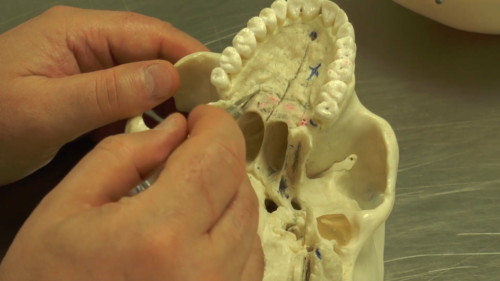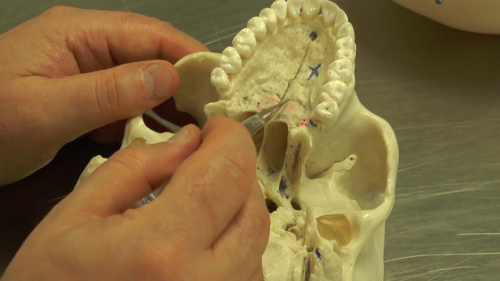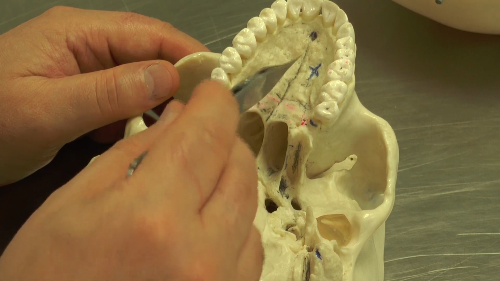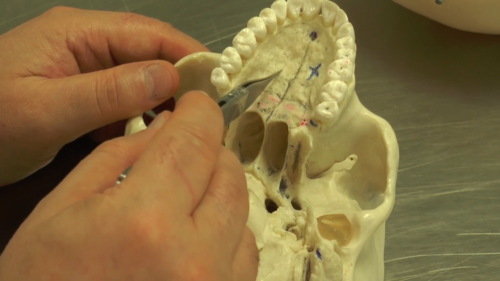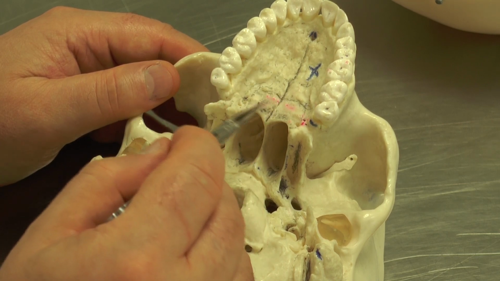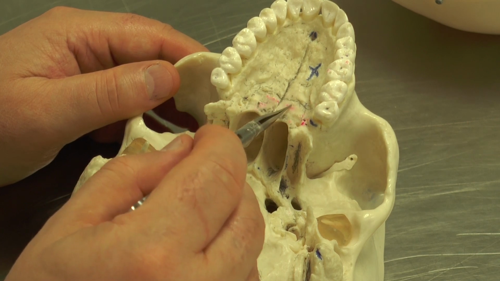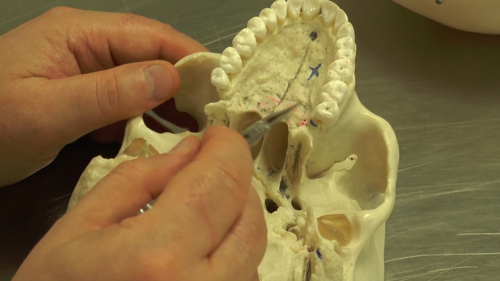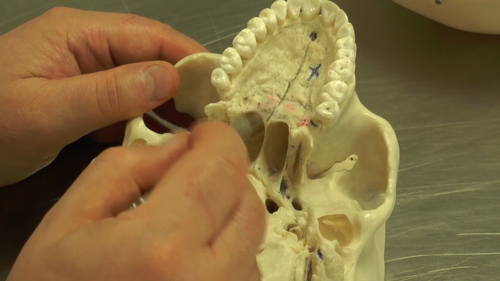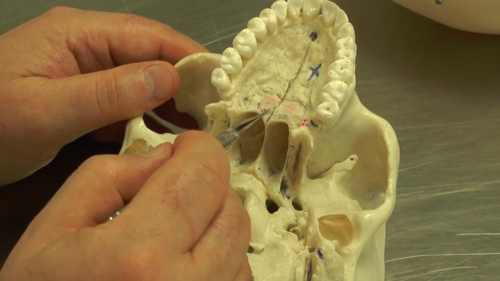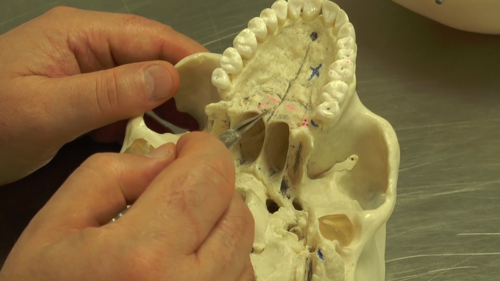The cruciform suture is composed of the intermaxillary suture, where the right and left maxilla unite, and then you have the interpalatine suture, and the maxillary palatine suture, which connects the maxillary and palatine bones. All these sutures come together and form what we call the cruciform suture.